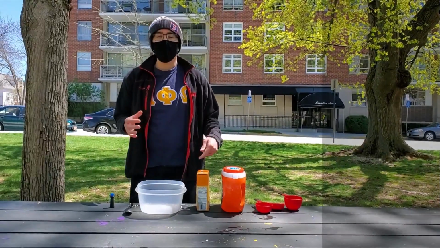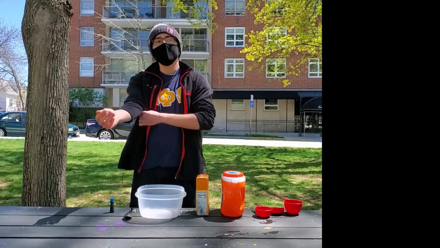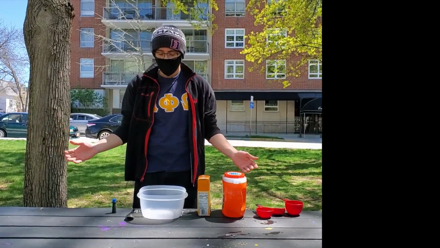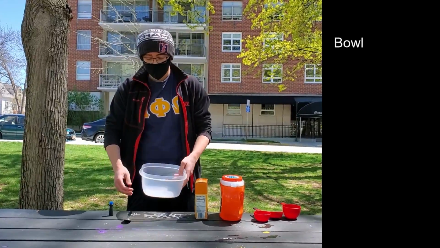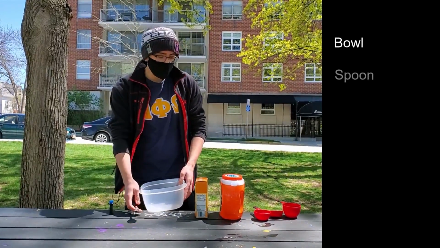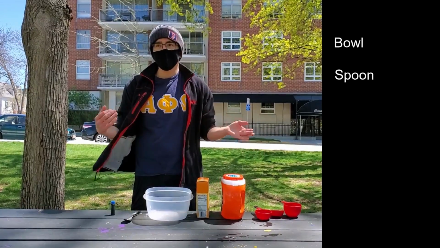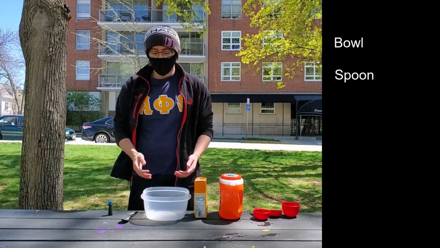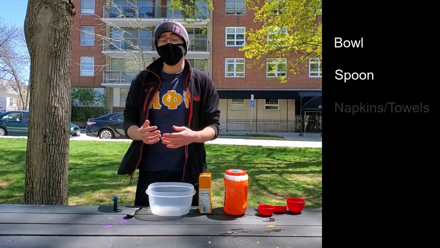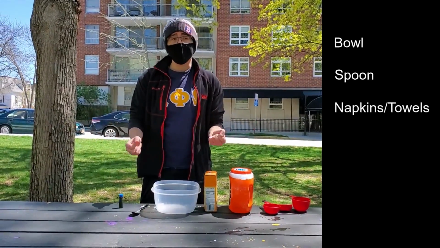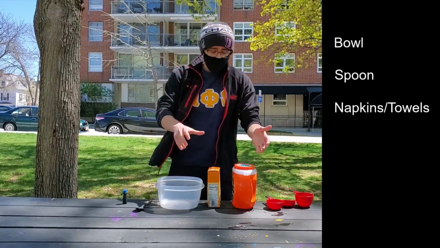Right. So now I'm going to walk you through how to make Oobleck on your own. So the recipe for Oobleck is pretty simple. For materials, you're going to want to have a bowl to put your Oobleck in, kind of like this, a spoon to mix it up, and somewhere where it's okay for things to get a little messy. So we're working outside to make our Oobleck, but especially if you're working inside, you're going to want to have some napkins and towels on hand, because while Oobleck is a solid when you hold it, it turns back into a liquid very quickly and tends to spill everywhere when it does so.